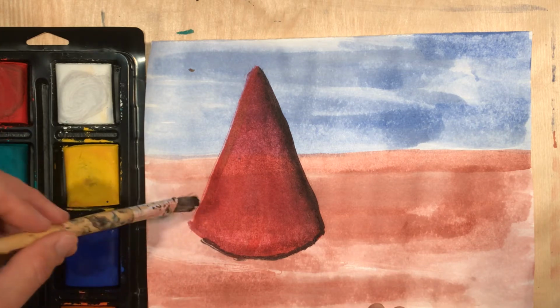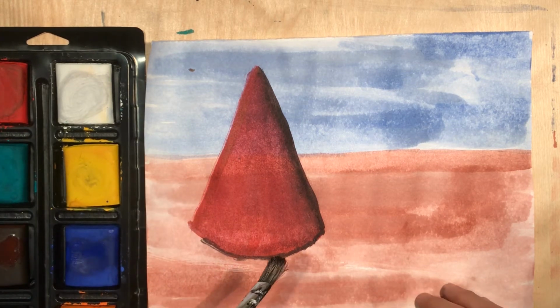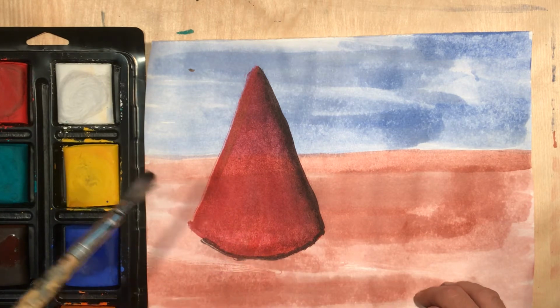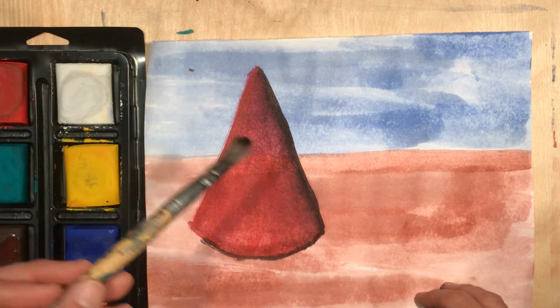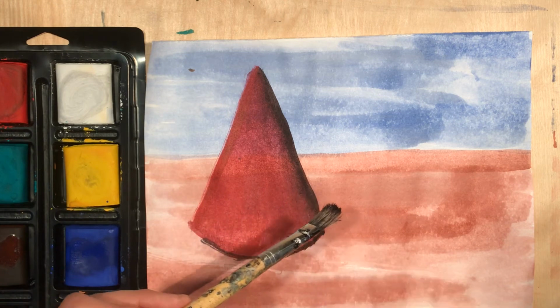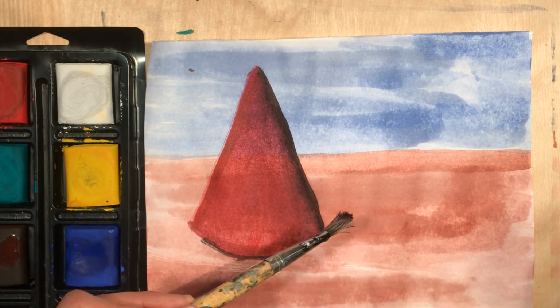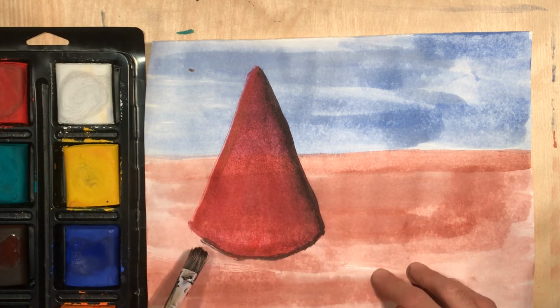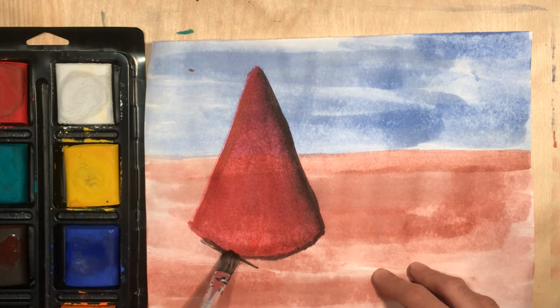But then I want to pull that contact shadow out from under the cone to create a cast shadow. So if the light's coming from the left-hand side, like I said before, it would cast a shadow. You can actually see my paintbrush casting a shadow when it's doing that. So it would cast a shadow on the opposite side. So I'm going to pull out from under there.